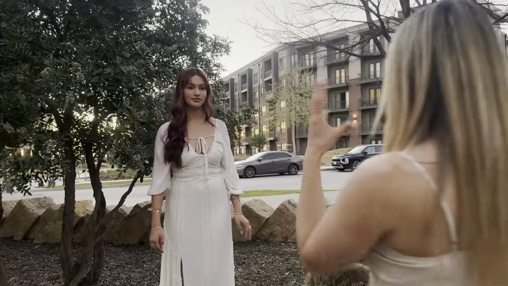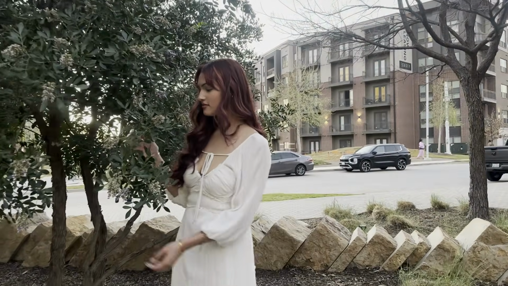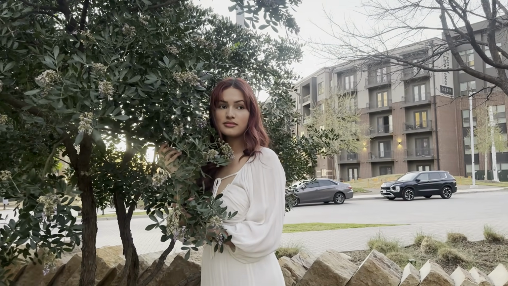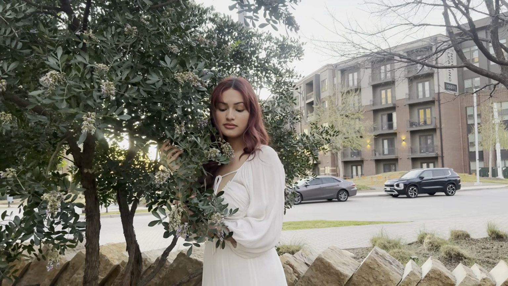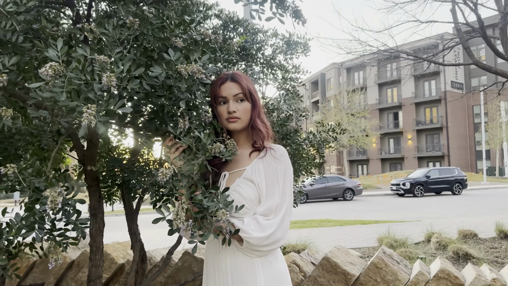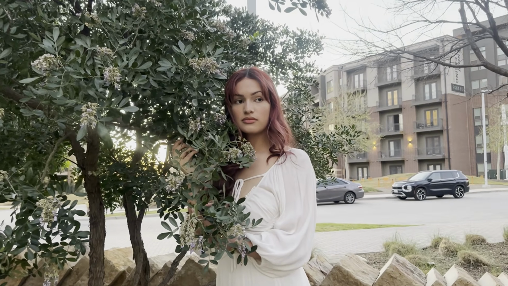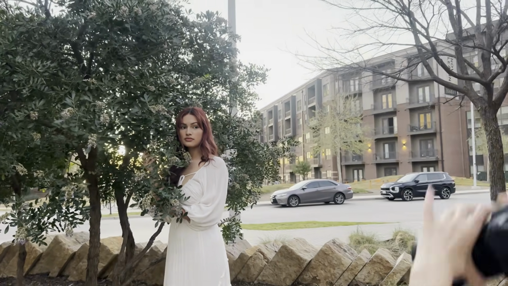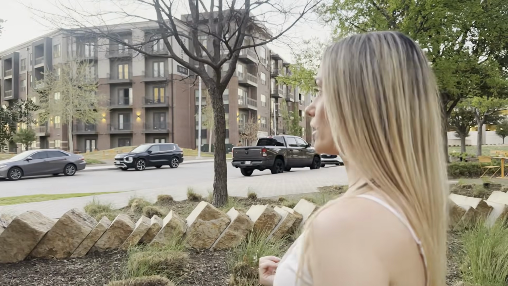Okay, same thing, going with the tree. Hugging the tree again. Now with this, you know, the only thing is, of course, if you're at a 2.8 aperture, pictures are going to be a little bit darker. You have to go up on the ISO. So that is an advantage with the 28-70 because you do have a lot more light to work with.